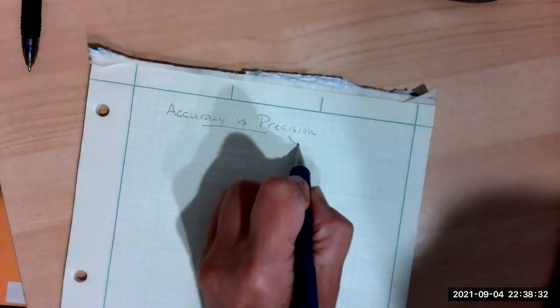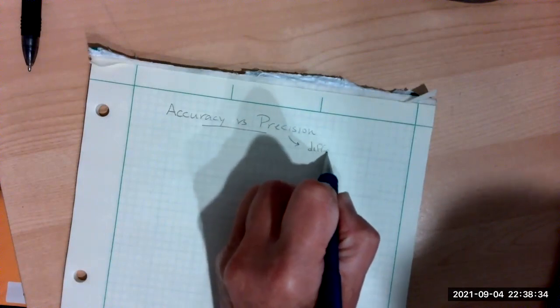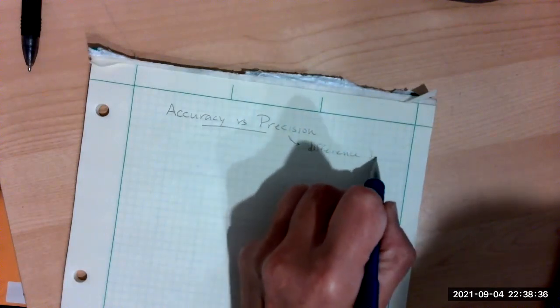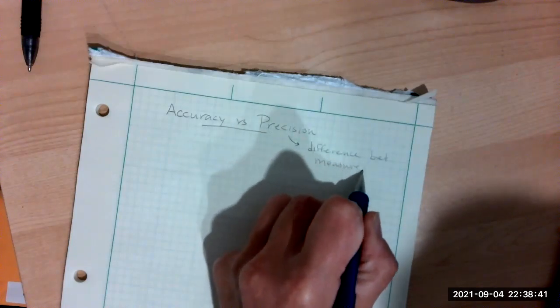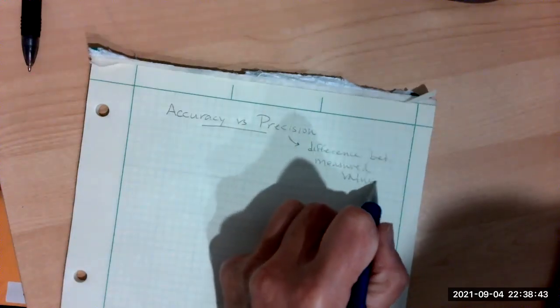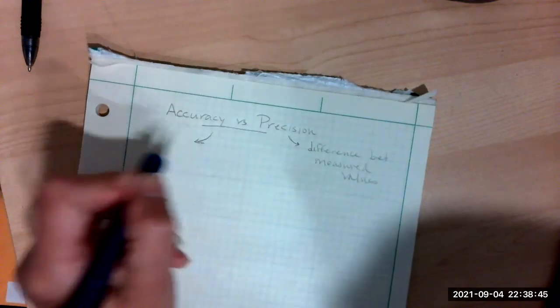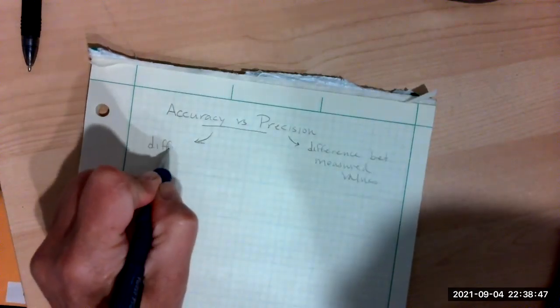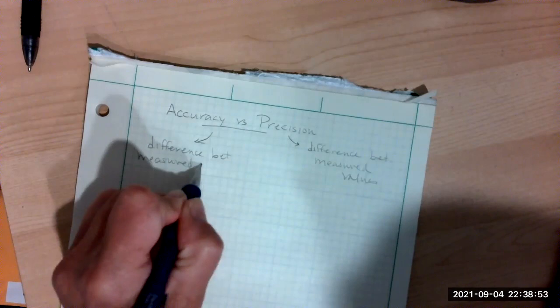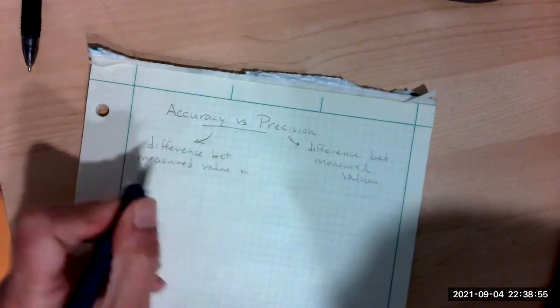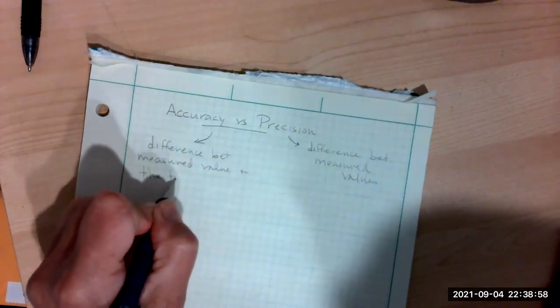So precision, we learned, is the difference between values that you measure, measured values. And we learned that accuracy is the difference between the measured value and the true value.